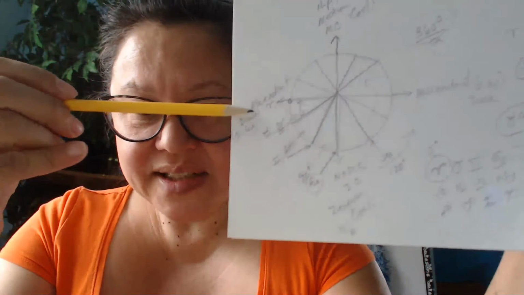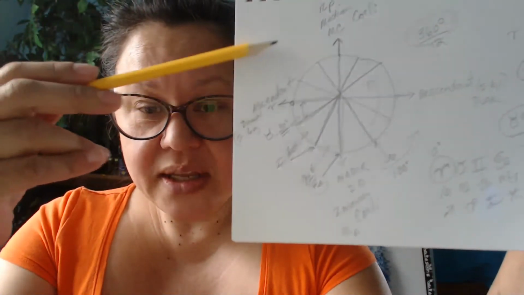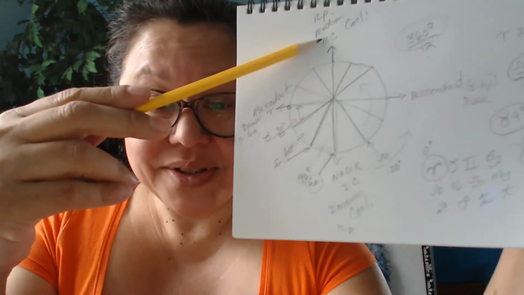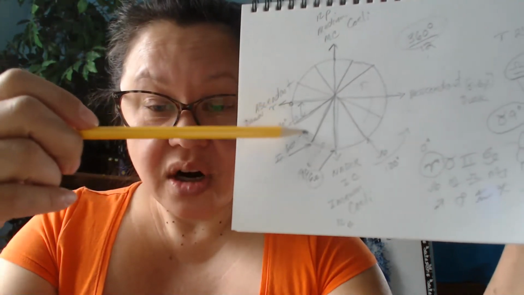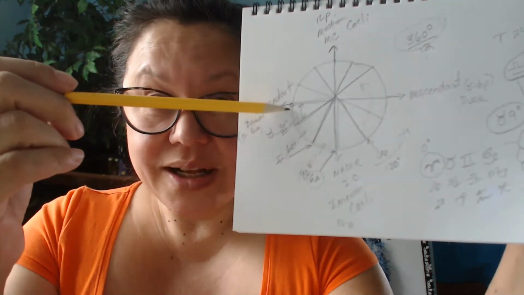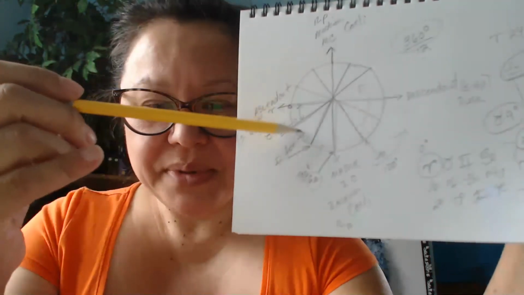Remember, your ascendant is here, and this always represents sunrise or dawn. The medium coeli, or the MC, is the midheaven, and that represents noon. And when we set up a chart, it's always running counterclockwise. I think it's counterclockwise. And this is how we determine what positions these have to be in.